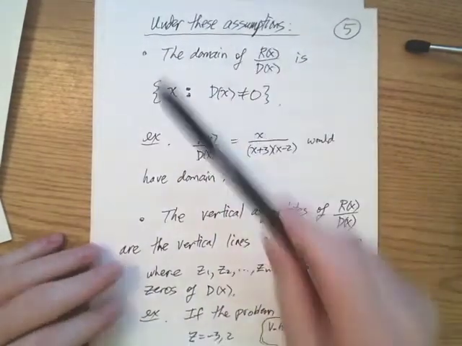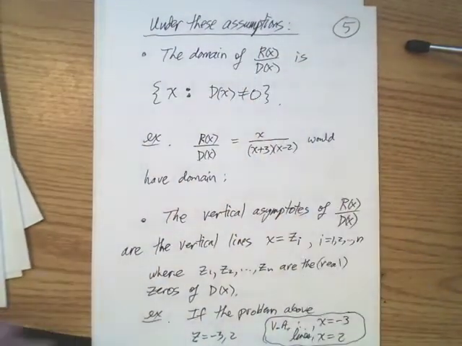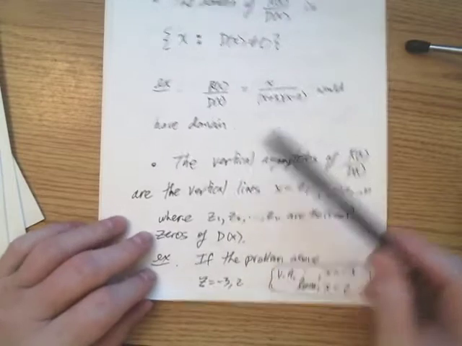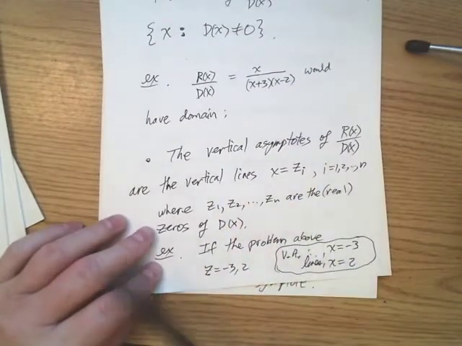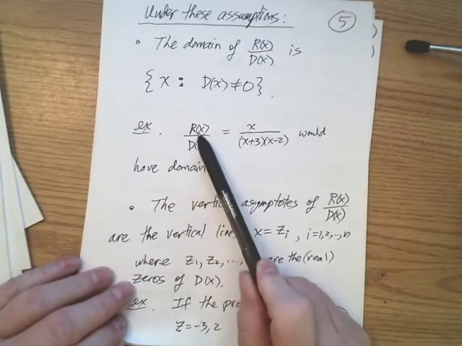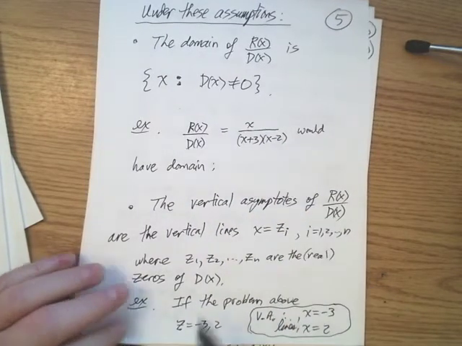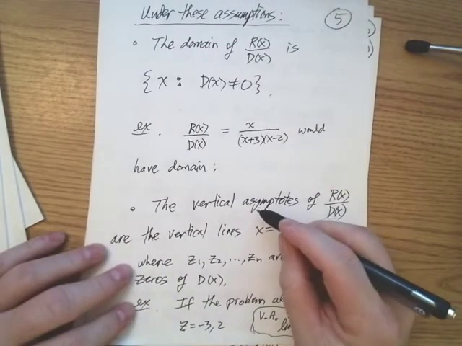Now, this holds even without these assumptions. This is going to be the domain of my function. But under these assumptions, I'm also going to be talking about vertical asymptotes here. Okay, let's have a quick example. Suppose r(x)/d(x) is x over (x plus 3) times (x minus 2). Okay, what would be the domain?